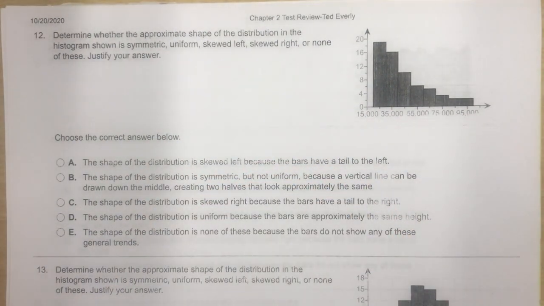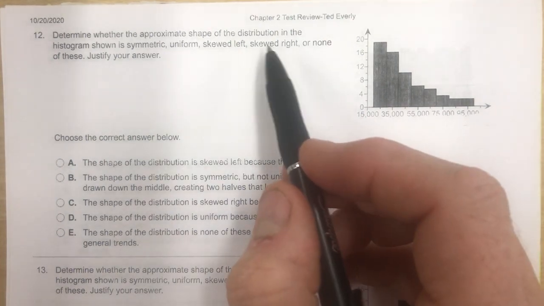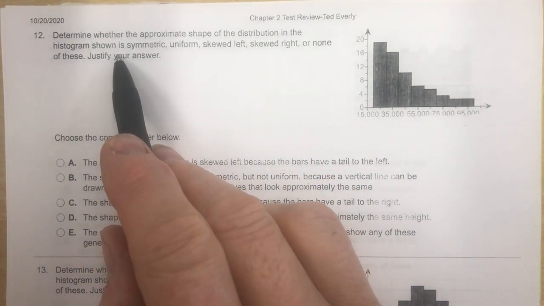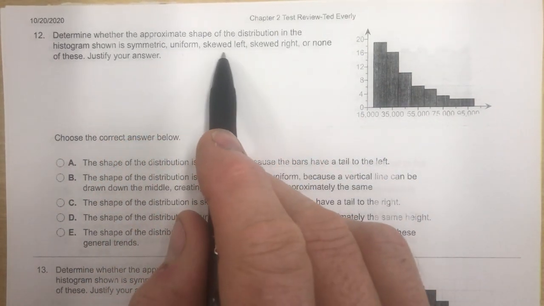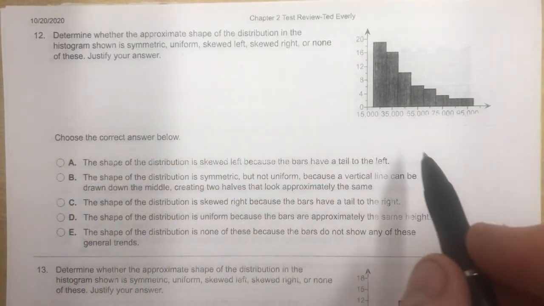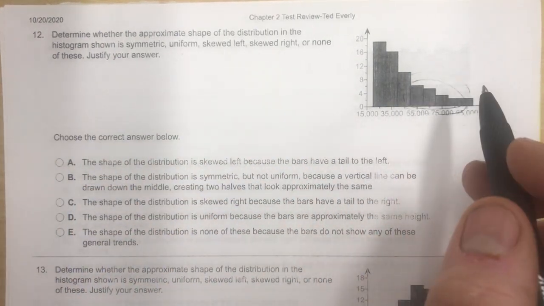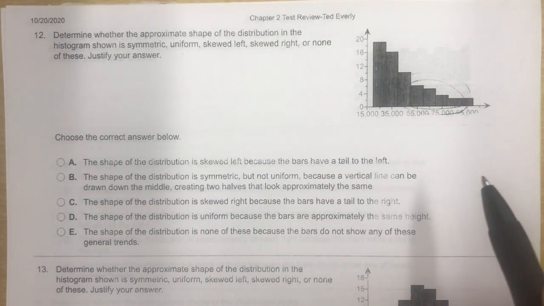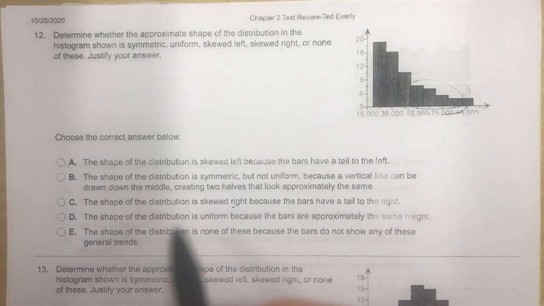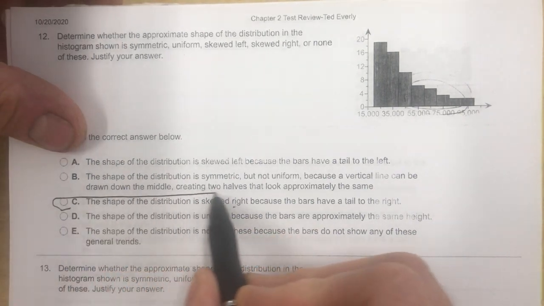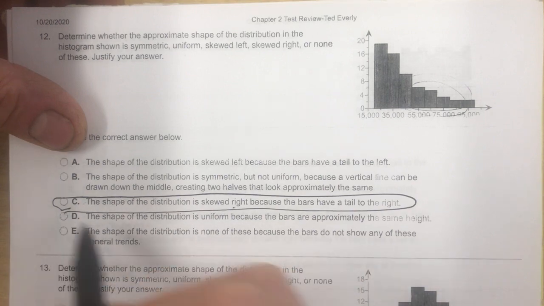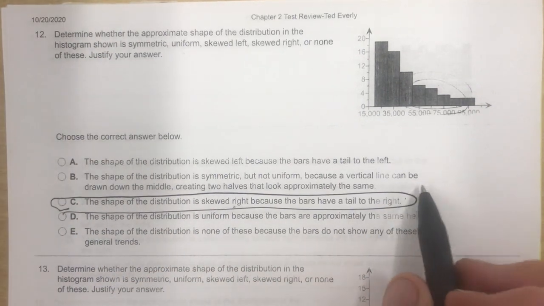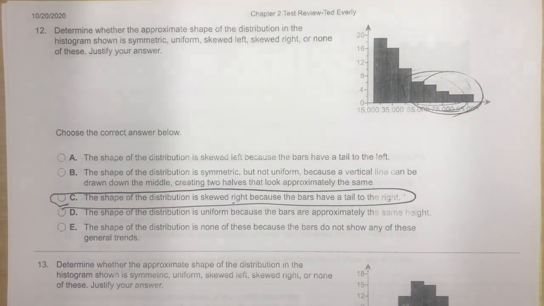Determine whether the approximate shape of the distribution in the histogram shown is symmetric, uniform, skewed left, skewed right, or none. Well, see my tail over here? It looks like it's skewed to the right to me. Right here, the shape of the distribution is skewed to the right because it has a tail to the right. See, my tail is over here.